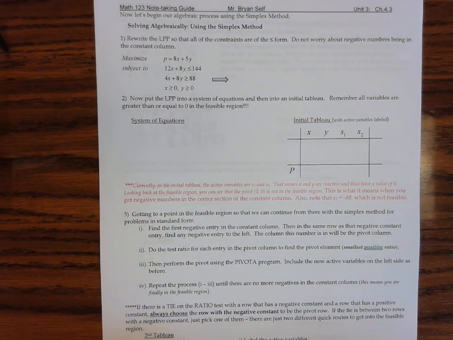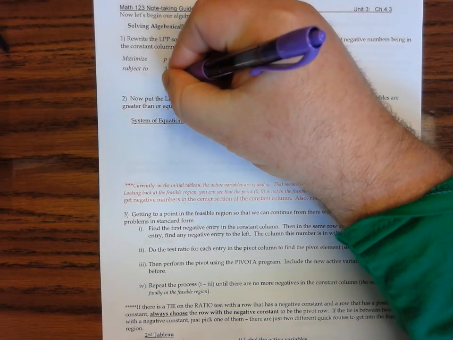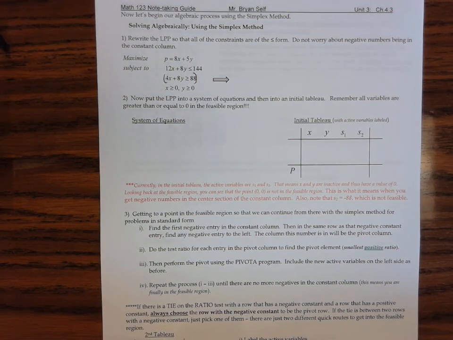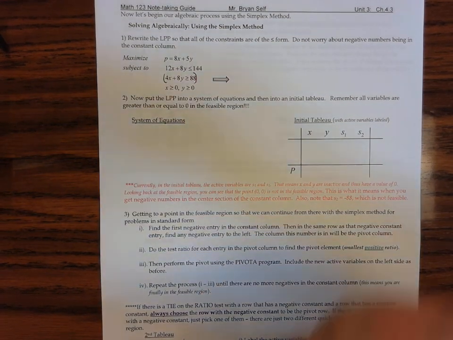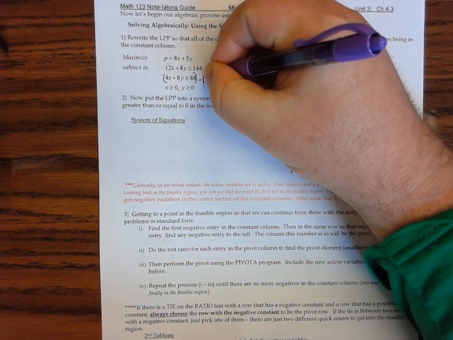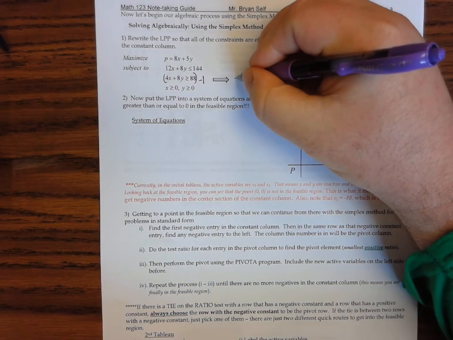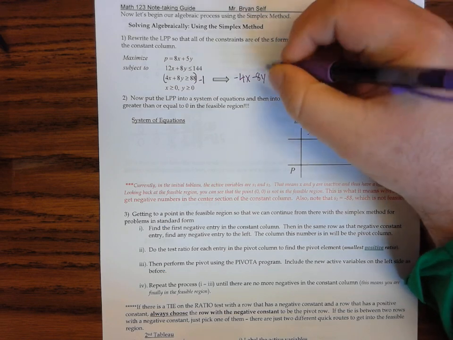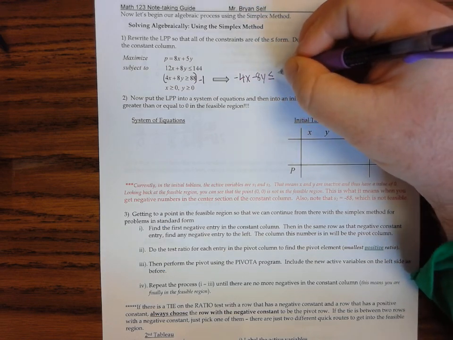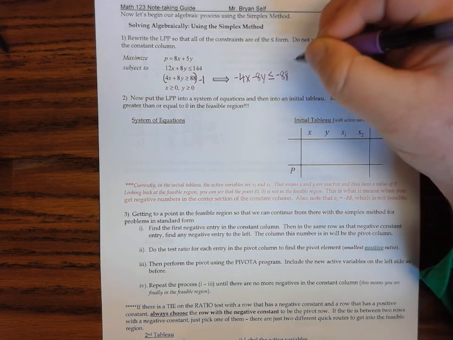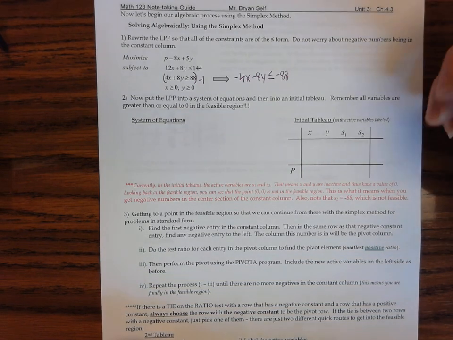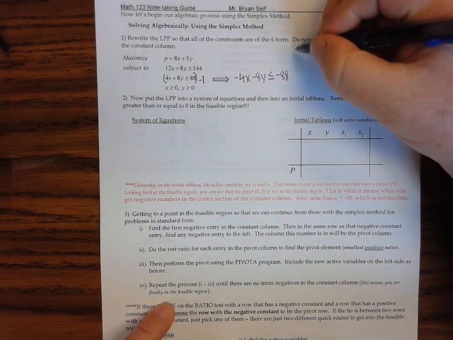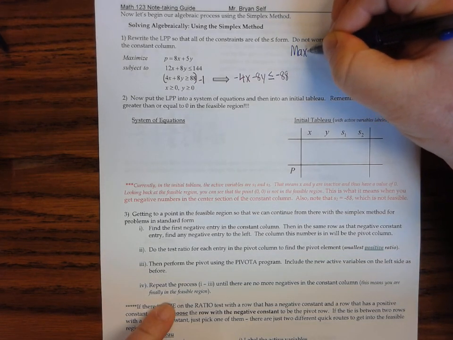The first step is to rewrite the maximization problem, and all maximization problems, so that they have all less than or equal to constraints. So we'll just multiply both sides by -1 and make that constraint -4x minus 8y less than or equal to -88. That's the only constraint we needed to change, so we can rewrite our maximization problem.